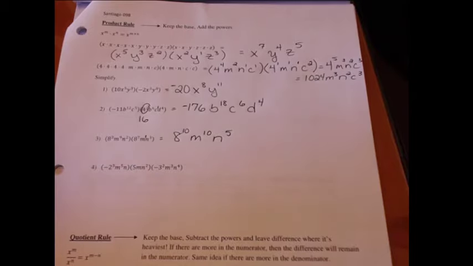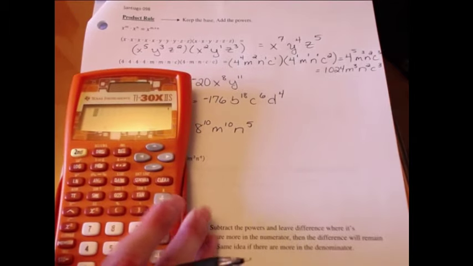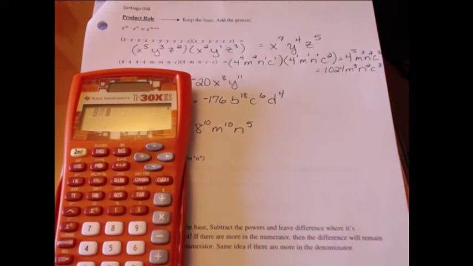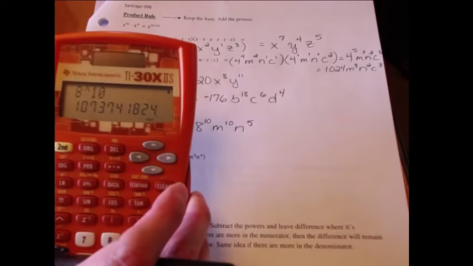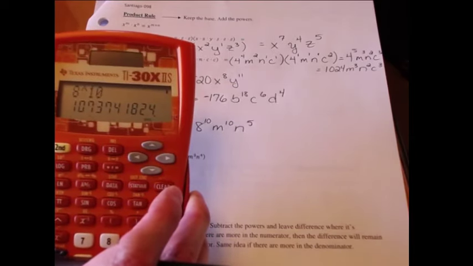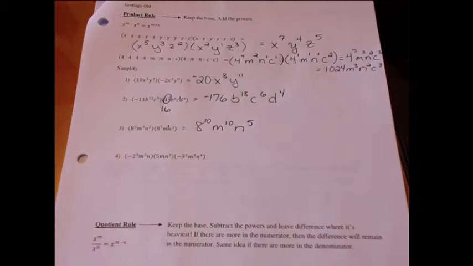Let's take a moment to punch in 8 to the 10th in our calculators and see what we end up with. 8 raised to the 10th power. Whoa. We're going to leave it in exponential form. Okay, that is a pretty massive number. So we're going to leave our answer in exponential form. Good, and we're done with number 3.